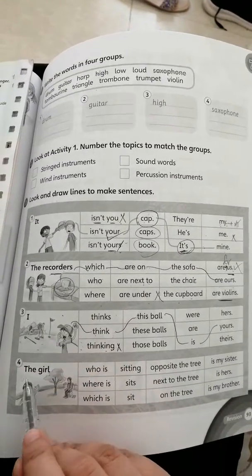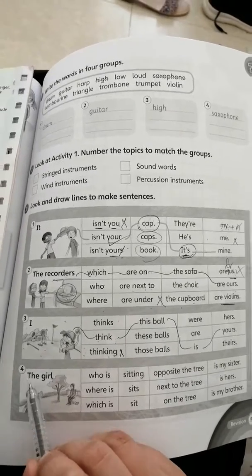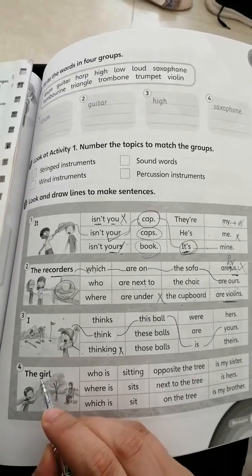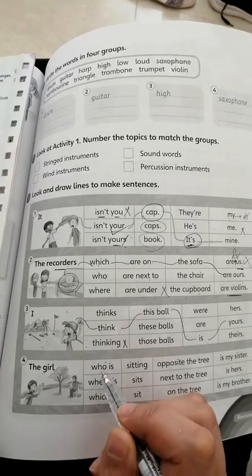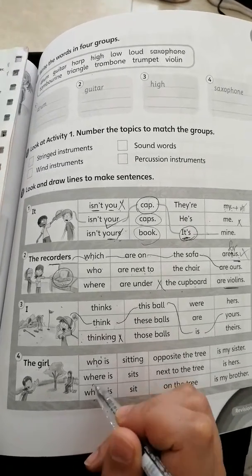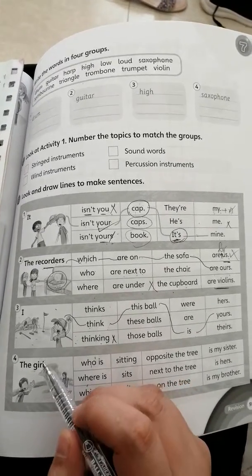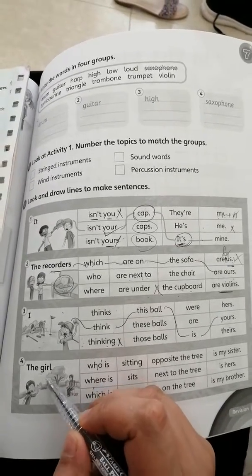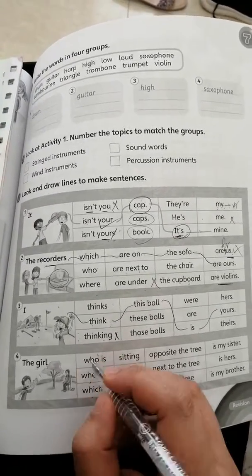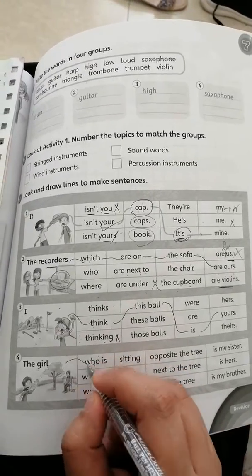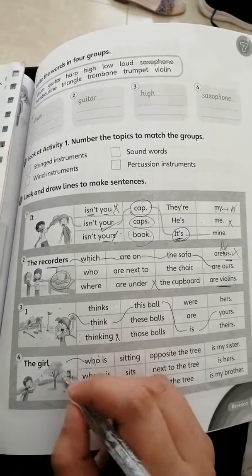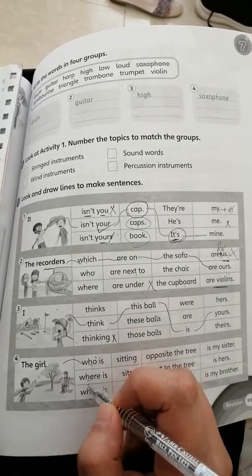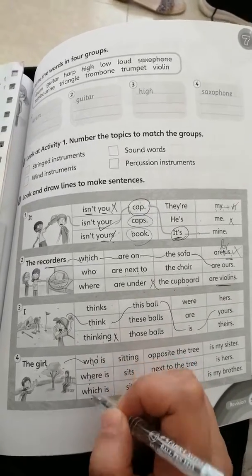Okay. Now number 4. The girl. Here is "girl" and I want a relative clause. What to choose? This girl is a person. What is the relative clause that is suitable to a person? Yes, "who". Not "which" because it's not a thing, and not "where" because it's not a place.